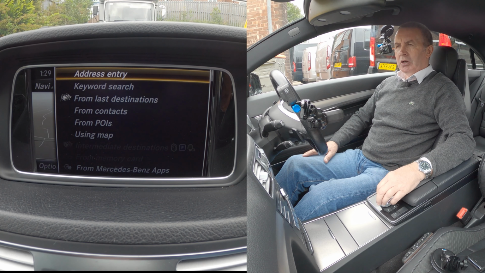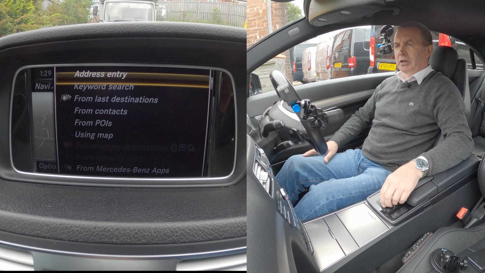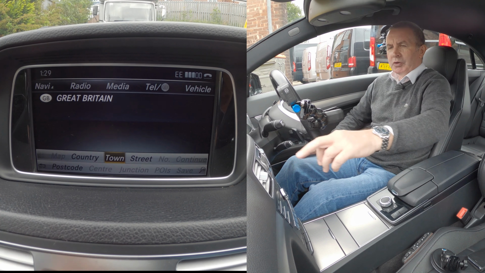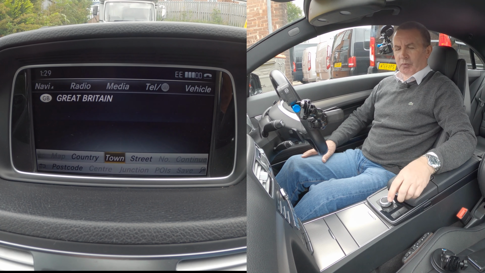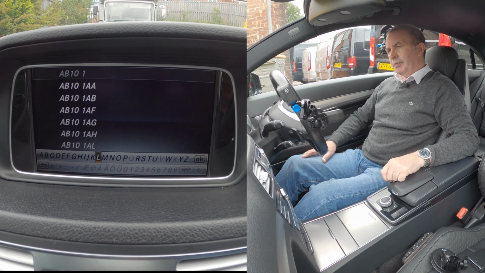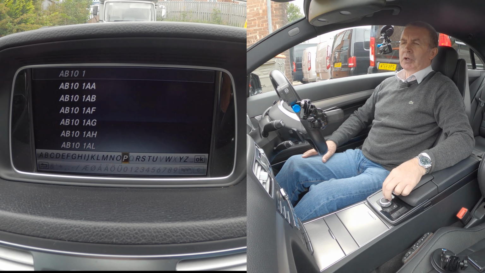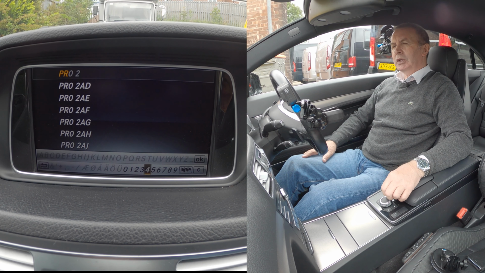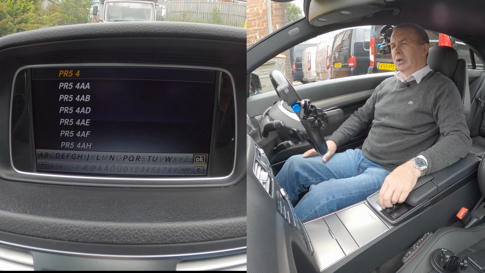Destination there, it's on address entry already, so we click address entry, and then you've got postcode at the back here, which is the easiest way to do it. So pull the selector back to postcode, select postcode, and then we are Grosvenor Garage, Chorley Road, Wantleydale, Preston, PR5. It's defaulted to numbers now, so PR54, and then JS.